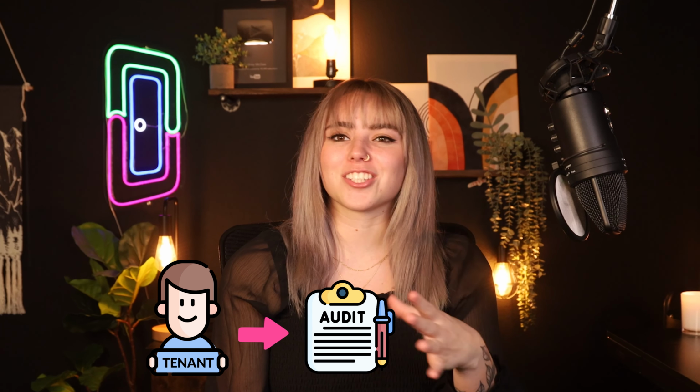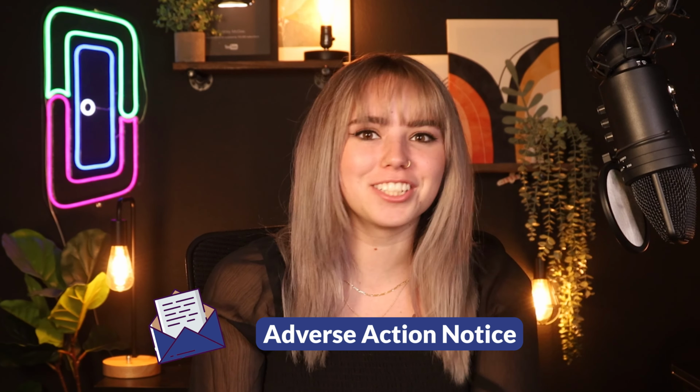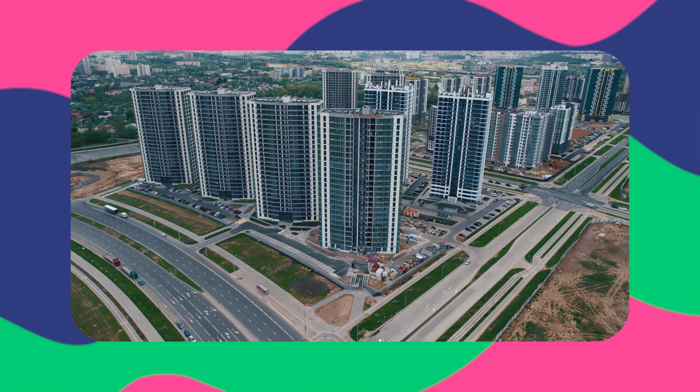When a tenant application does not make it through the credit report, there are steps that have to be taken to let the applicant know, and it's not just ghosting your applicants, so please don't do that. When landlords and property managers are finding tenants to fill their vacant units, they have to go through various steps.